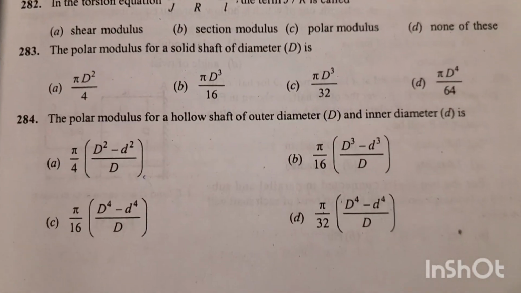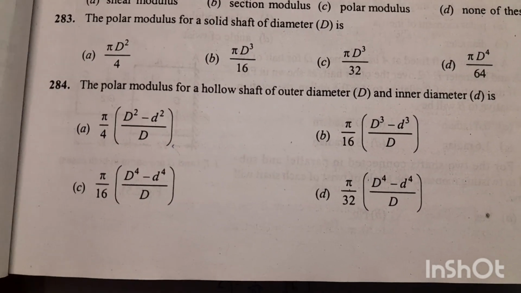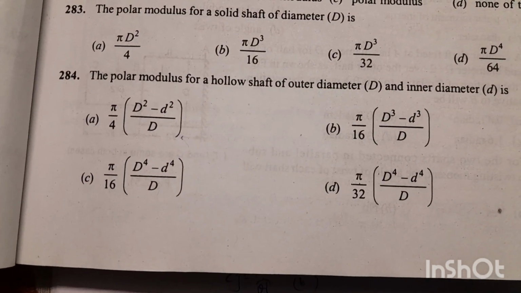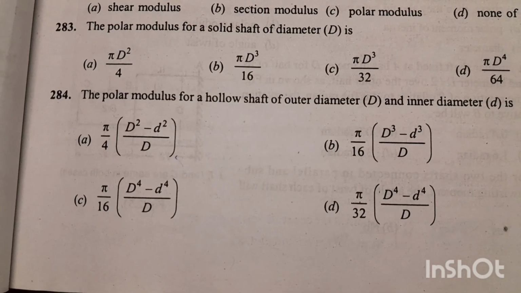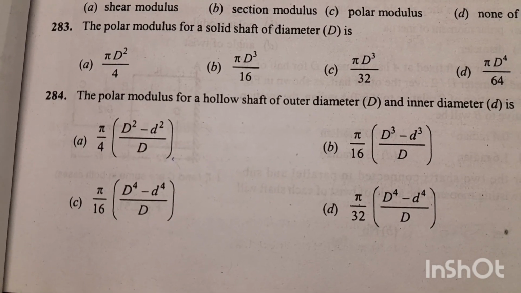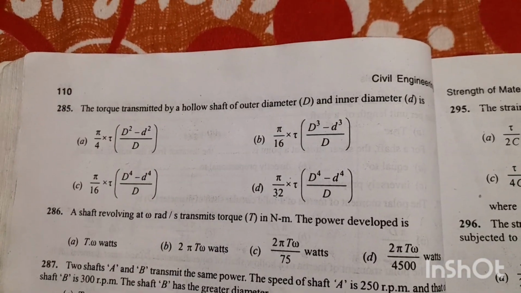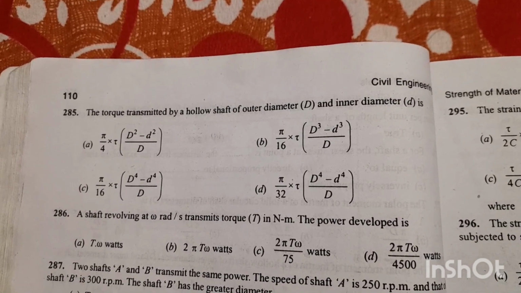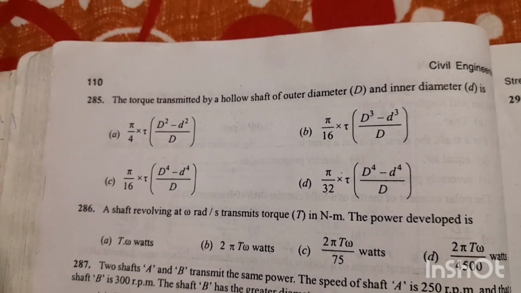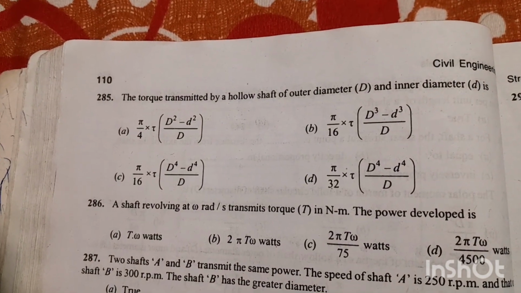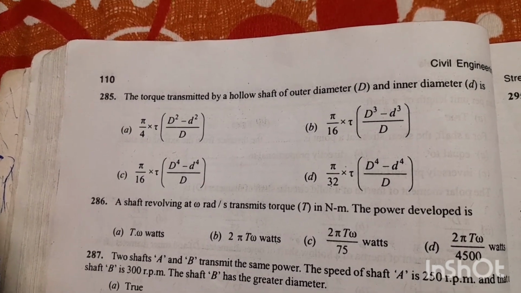Next question 284. The polar modulus for a hollow shaft of outer diameter D and inner diameter small d is, option C is the right answer, pi by 16 into capital D to the power 4 minus small d to the power 4 divided by capital D. Next question 285. The torque transmitted by a hollow shaft of outer diameter capital D and inner diameter small d is, option number C is the right answer, pi by 16 into tau into within bracket capital D to the power 4 minus small d to the power 4 by capital D.